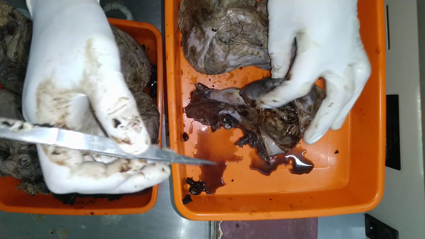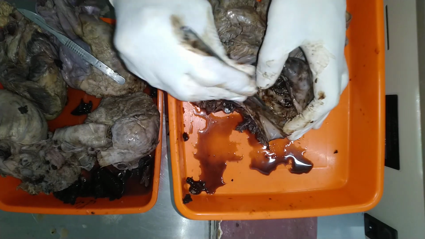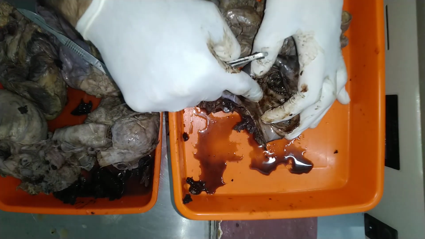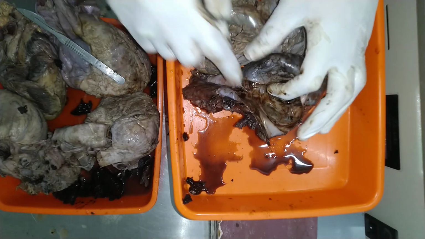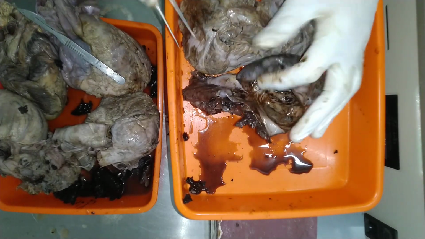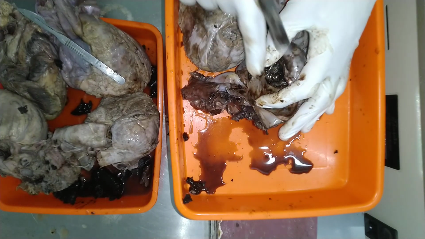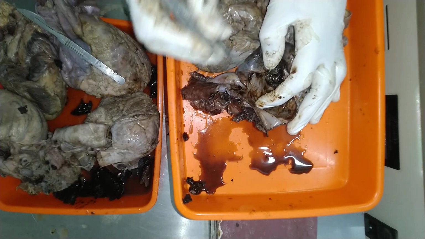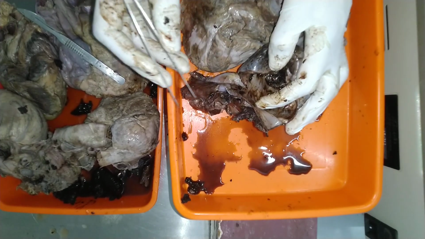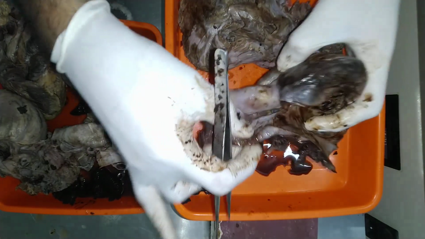Now, what are the other features we find here? Above the fossa ovalis, we find an elevation. It is not seen, but it can be felt. This elevation is called the torus aorticus. It's a small elevation. What is torus aorticus? Torus aorticus is actually a projection of the non-coronary sinus of the ascending aorta.